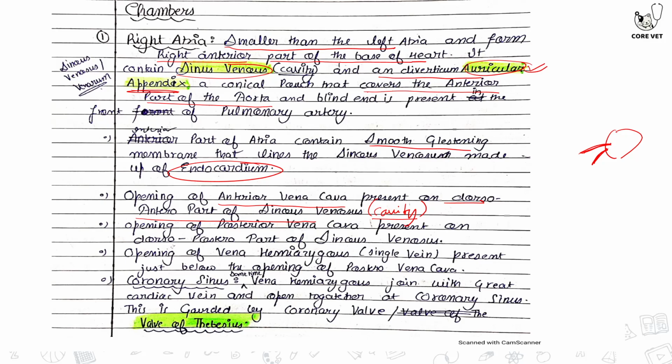Now, the coronary sinus, sometimes. The coronary sinus is a sinus where all the veins supplying the heart drain. The blood there will obviously be deoxygenated.